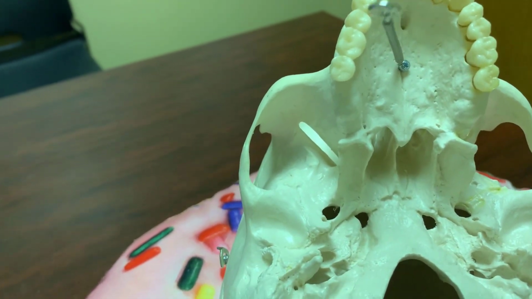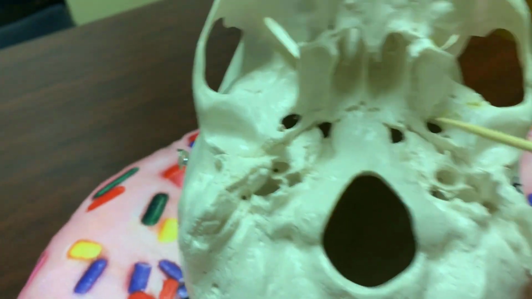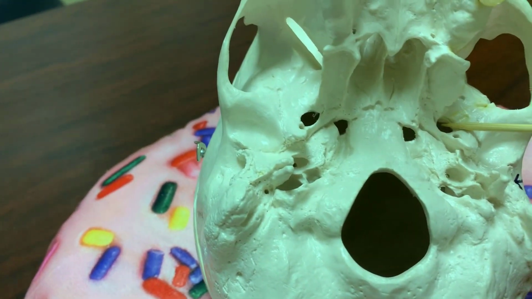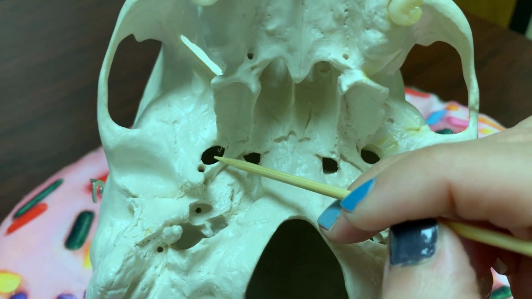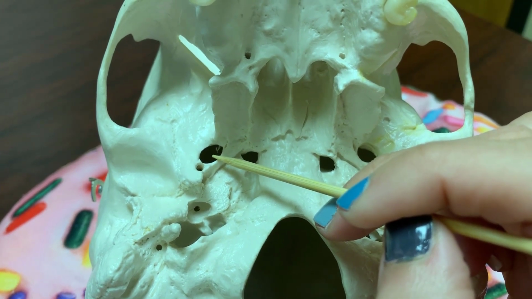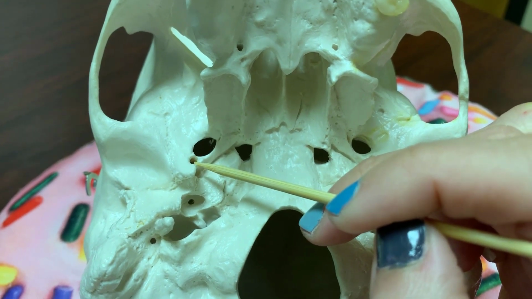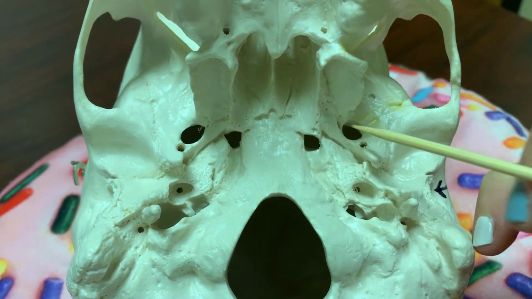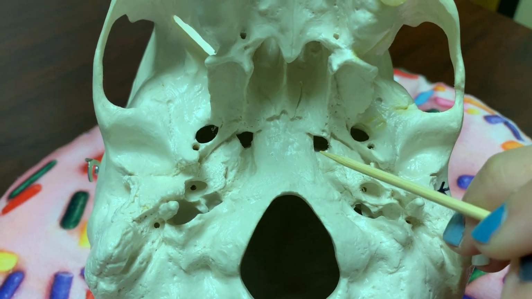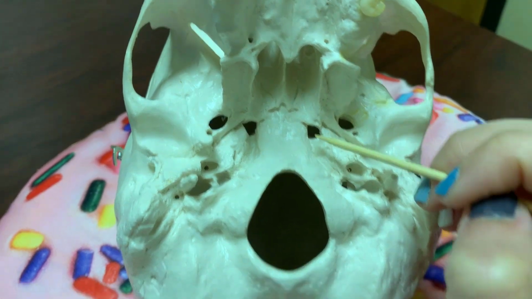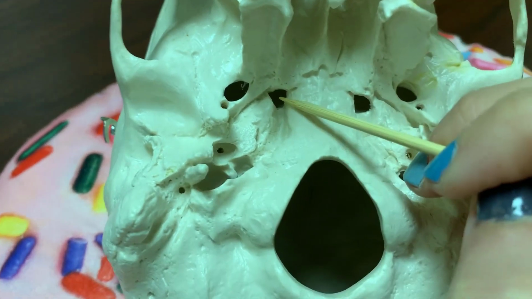And finishing up with a few openings, we have the oval-shaped foramen here and also here. Those are called the foramen ovale. Foramen ovale. Right below that is the foramen spinosum, also seen over here. And then kind of in from those, we have the foramen lacerum. Foramen lacerum.